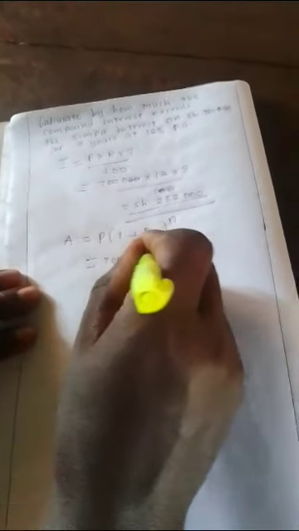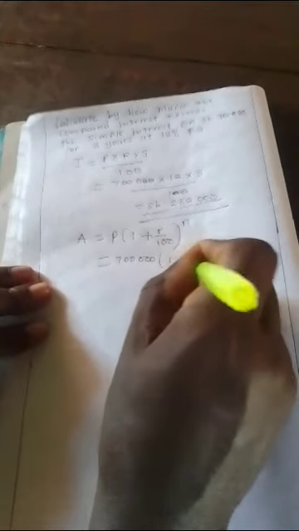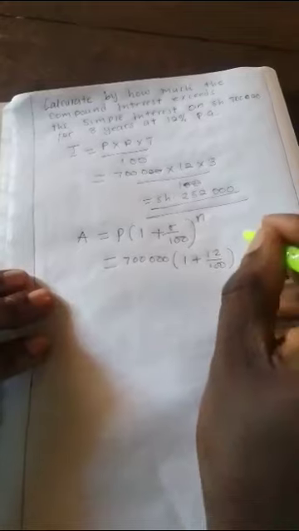That is the amount after n years when you invest P. Now our P there is 700,000 into 1 plus R over 100 raised to power n. Our n is the time, 3 years.